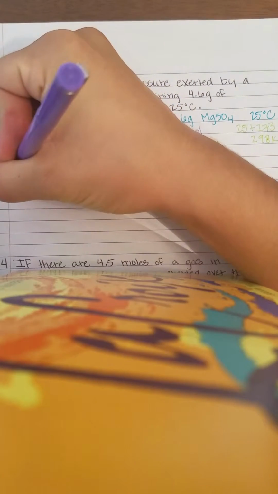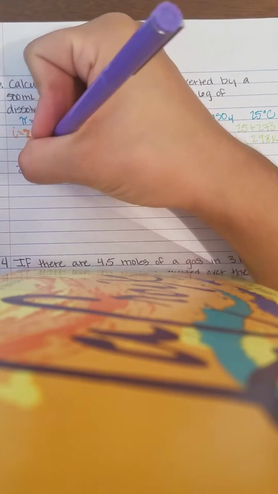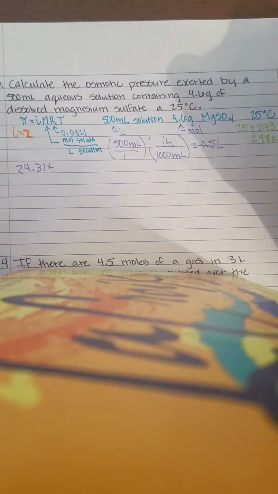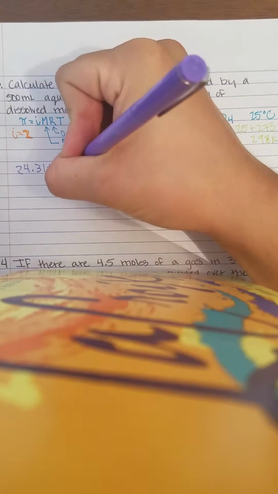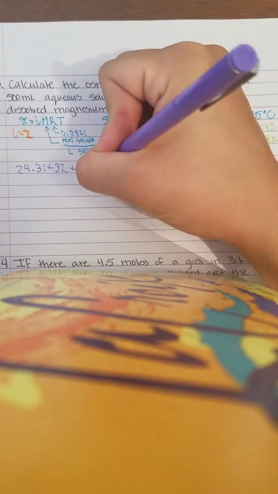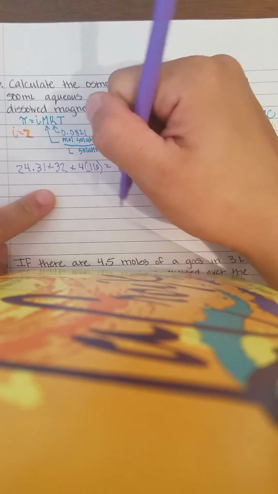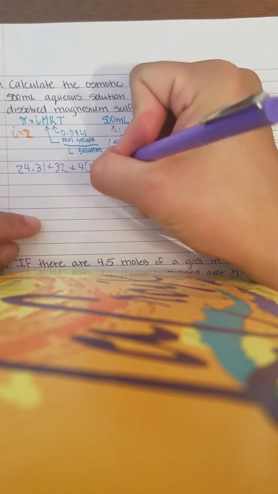Magnesium is 24.31, plus we only have one sulfur, which is 32, plus we have 4 oxygens at 16. So add those all up to get the molar mass of magnesium sulfate, and that's 120.37.